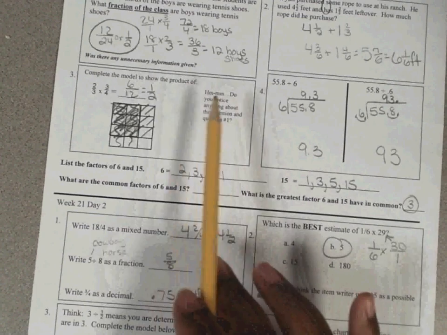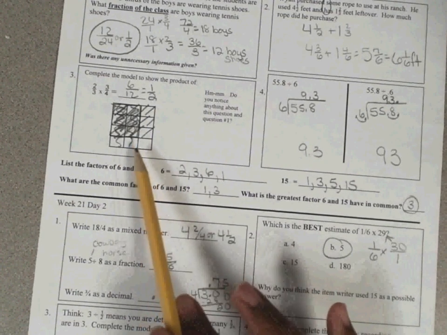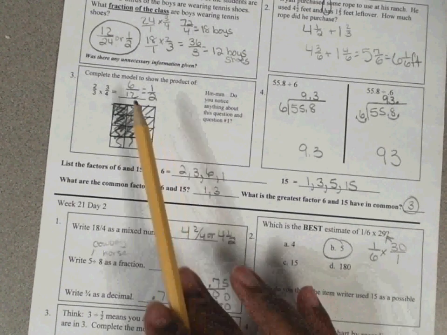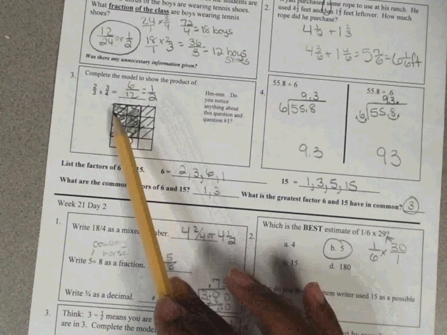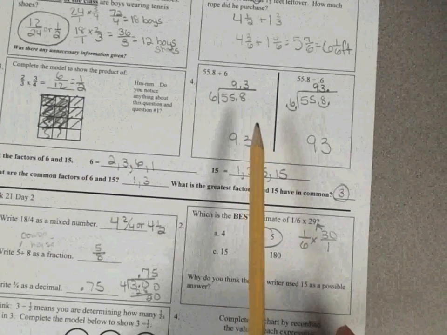Number 3, complete the model to show the product. 2/3, so I did 2 of the 3 columns. 3/4, I did 3 of the 4 rows. That gave me an overlap of 6/12, which is the same as 1/2.